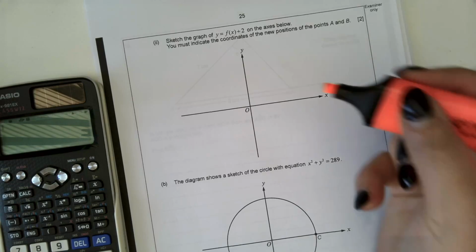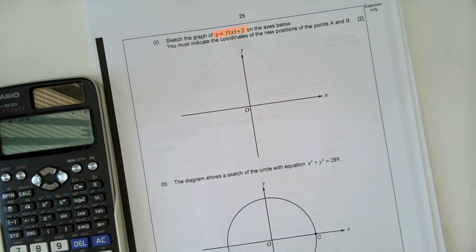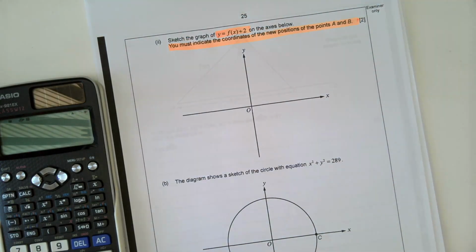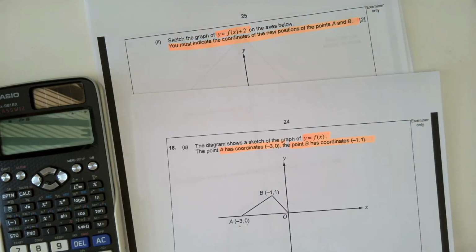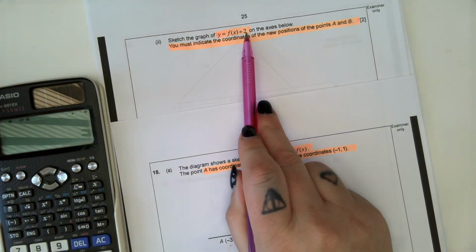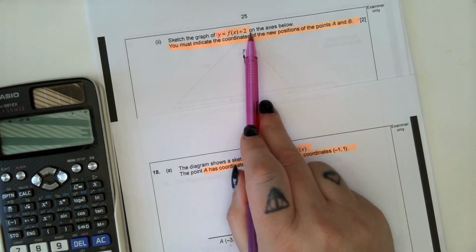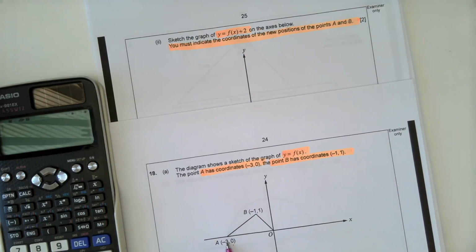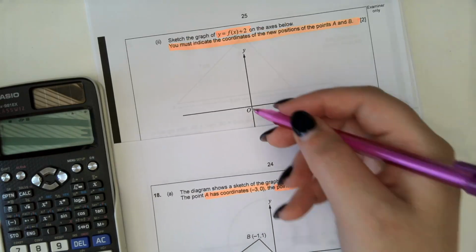Part 2, sketch the graph of y equals f of x plus 2 on the axes below. You must indicate the coordinates of the new positions of the point A and B. So we're starting with this original graph again, but this time the change is happening to the y coordinates because it's outside of that bracket. So what's happening is we're adding 2 to the y coordinate. So it's going to shift everything up 2 places. So here the coordinate of A is -3, 0. X is going to stay at -3, but that 0 is going to move up 2.